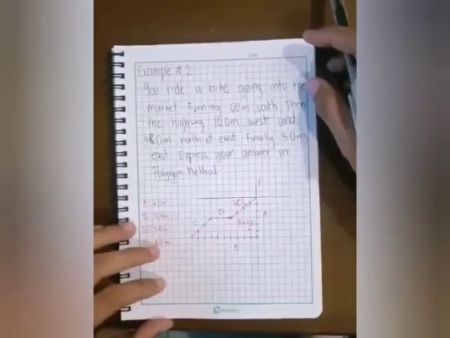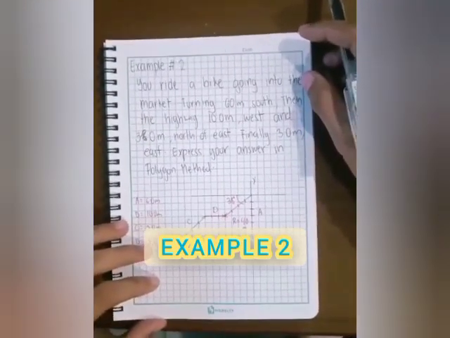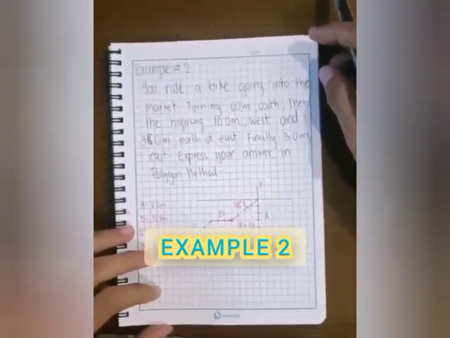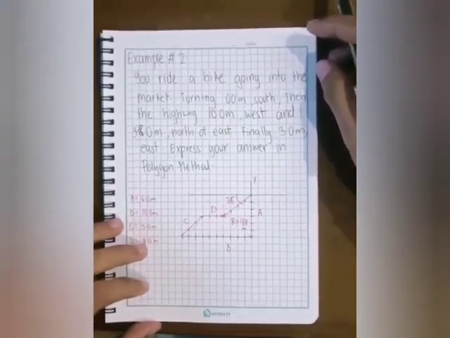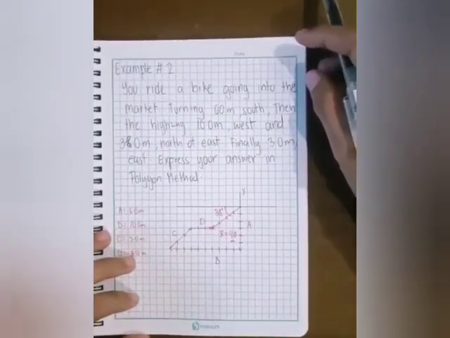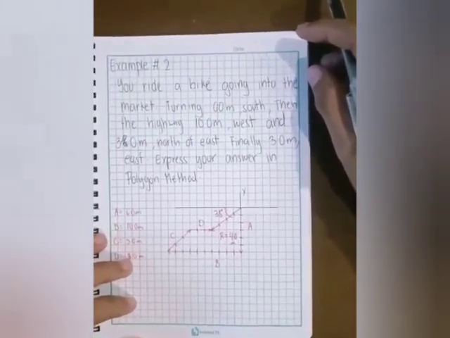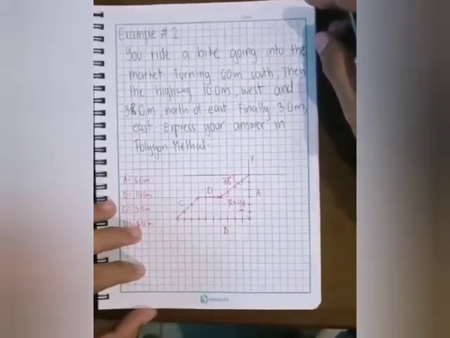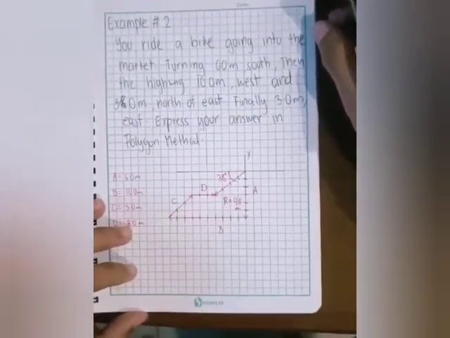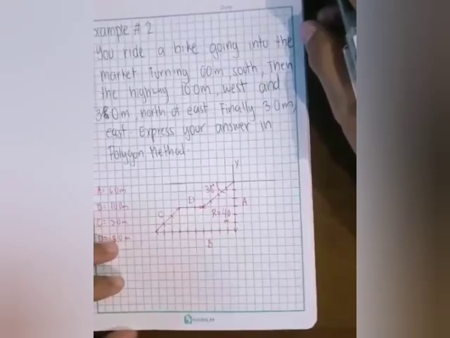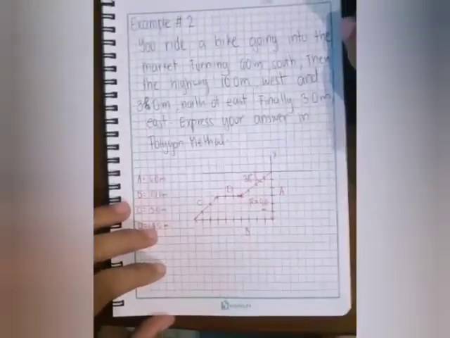So example number 2 of polygon method. You ride a bike going into the market, turning 6.0 m south, then on the highway 10.0 meters west and 3.0 m north of east. Finally, 3.0 m east. Express your answer in polygon method.